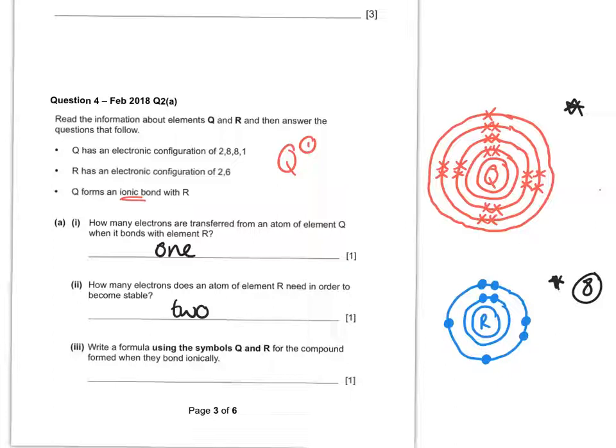And all elements in group 1 have a valency of 1. Element R then is in group 6 because it has 6 electrons in its outer shell. And if you look to the top of group 6, they all have a valency of 2. And then you can simply do your swap and drop. And that would get you Q2R, because we ignore the 1s. So that's one way you can do it.